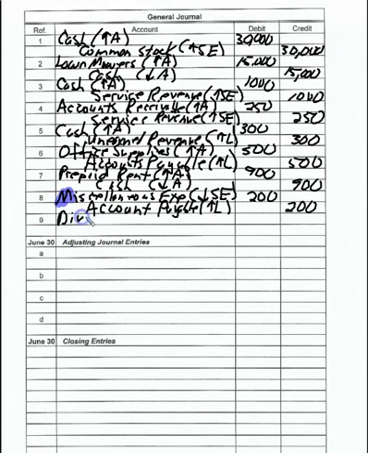So the last journal entry is to debit dividends, which reduces, I'm going to just put retained earnings here, but you could put stockholders' equity. So reduces retained earnings, or stockholders' equity, does both. And then the credit is to cash. Credits to cash cause assets to go down $100.